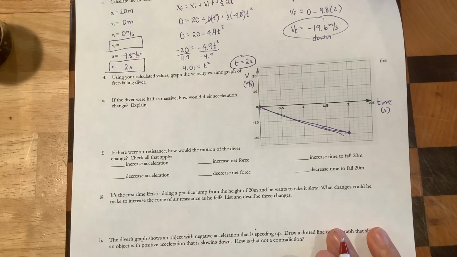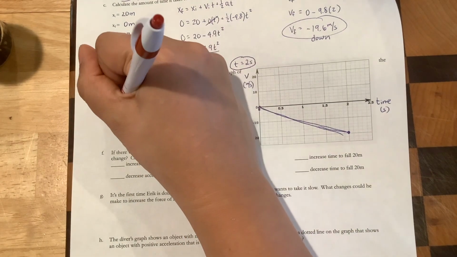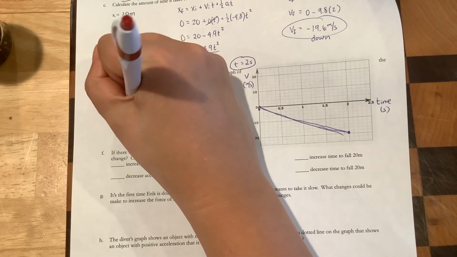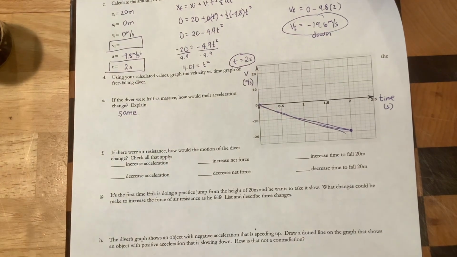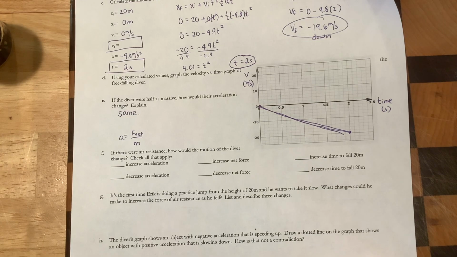If the diver were half as massive, that would not change their acceleration. The acceleration due to gravity is the same for all objects. Do you remember how acceleration is caused by a net force acting on a mass?